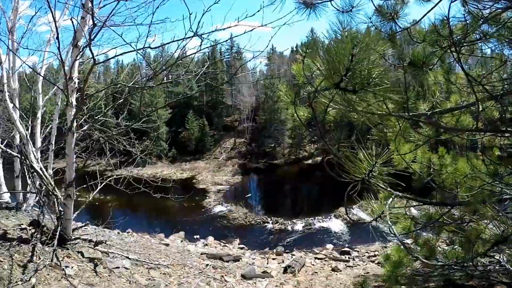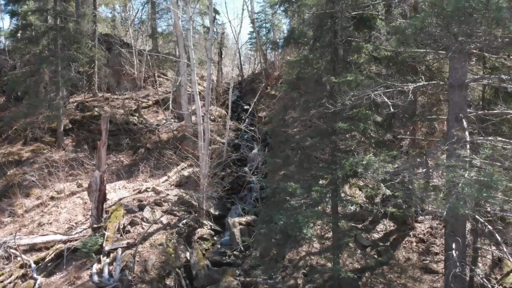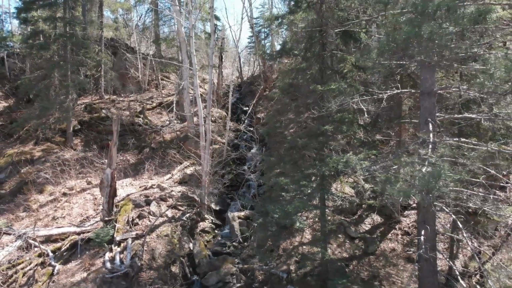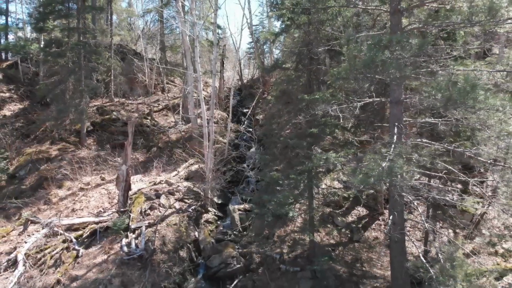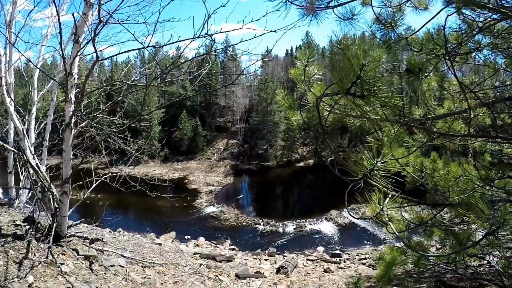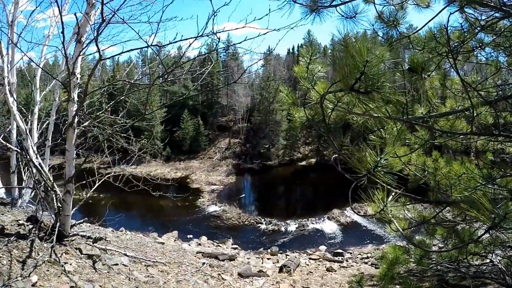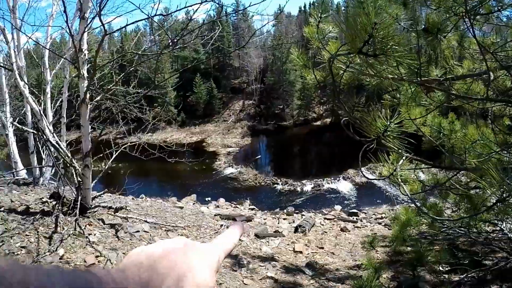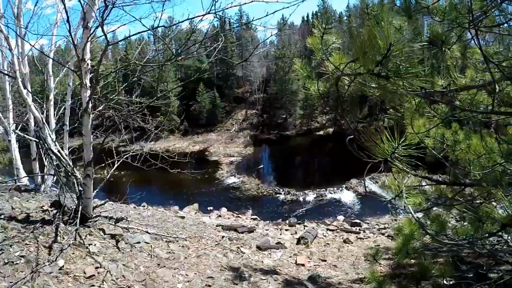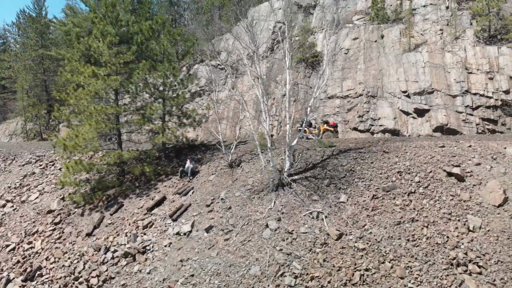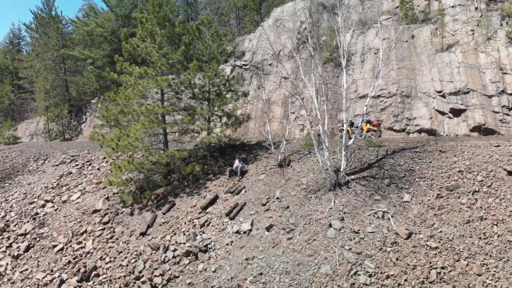So this little waterfalls, it dies right out once the runoff is done, the spring runoff. And the only other time it'll probably come back till next year is if we get some heavy rains. So I think I'm going to scoop my butt right down there, right by those logs, and I'm going to get the shot right there of this waterfalls.